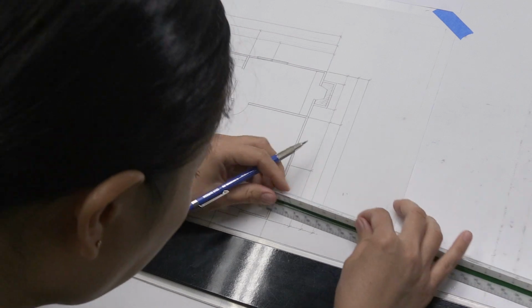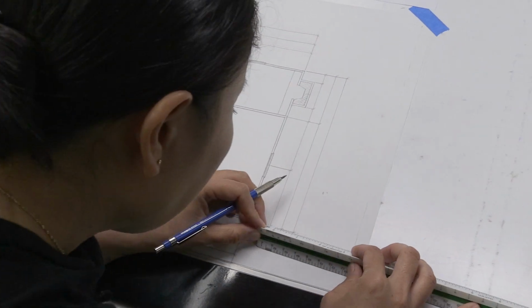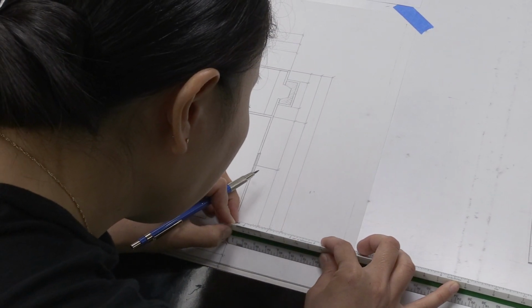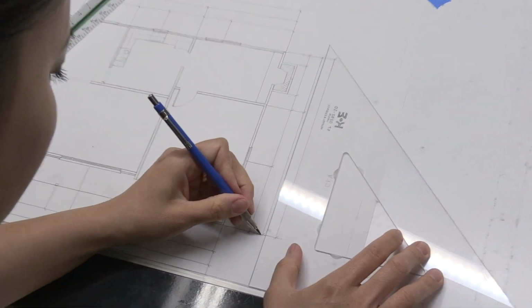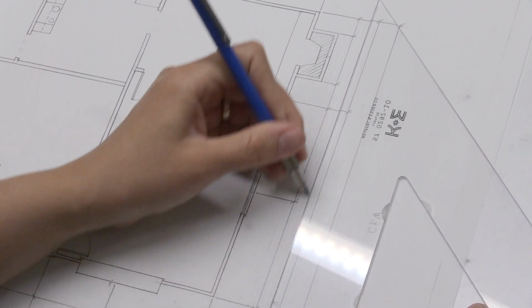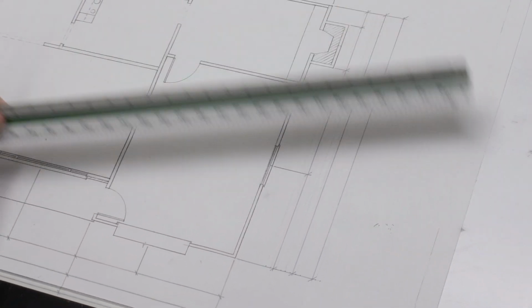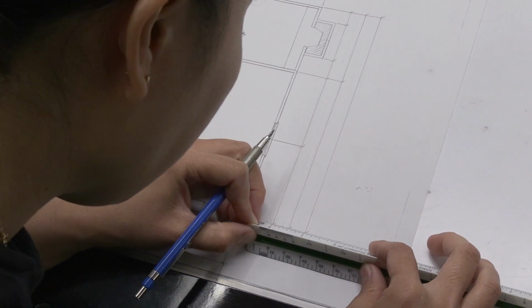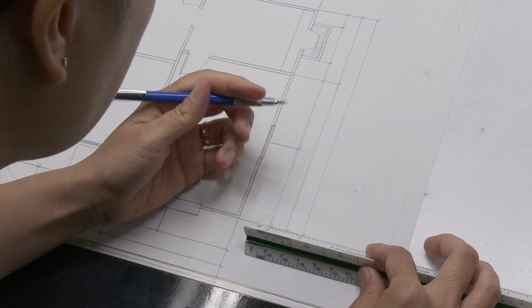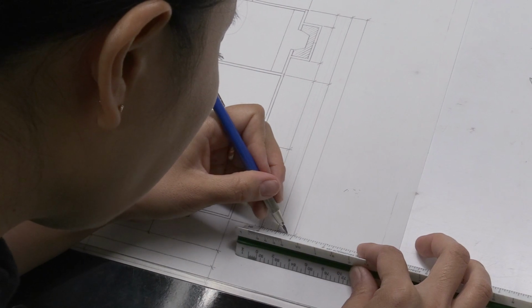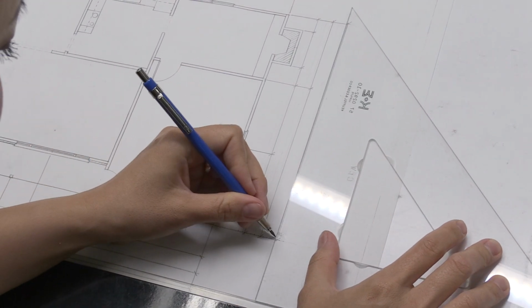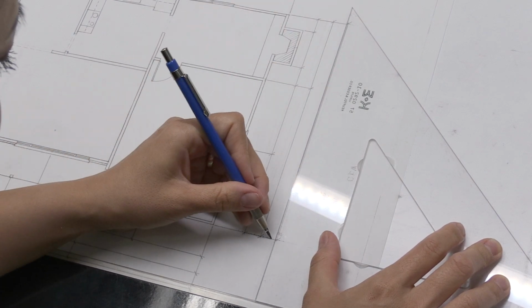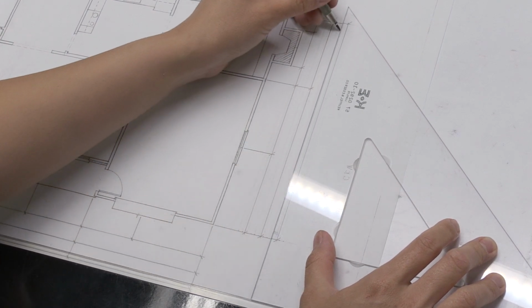Okay, and then I have those lines. This line, and this line. And then here I'm going to draw 1/16 and 1/8. Okay.